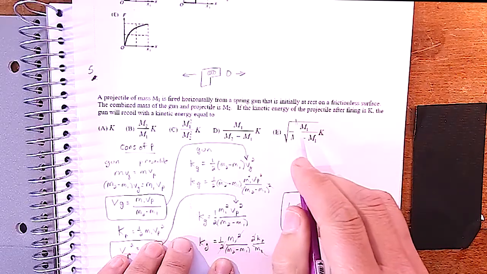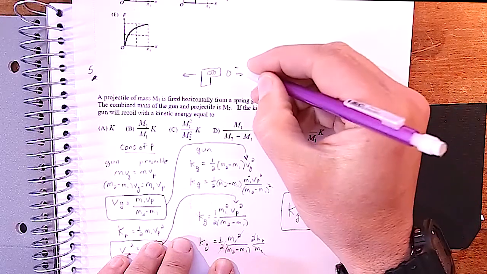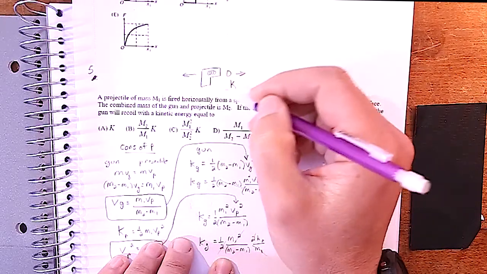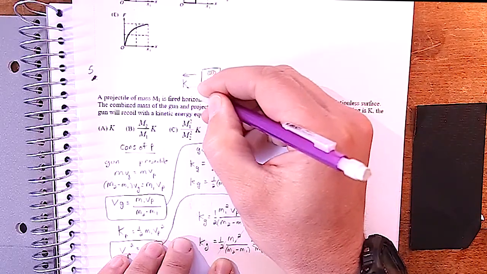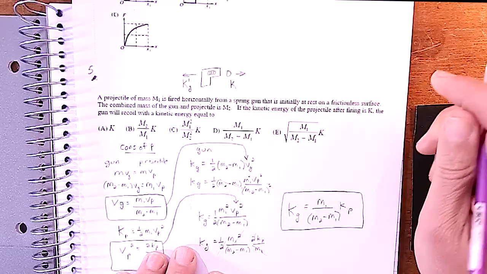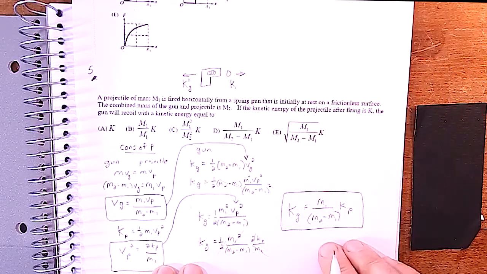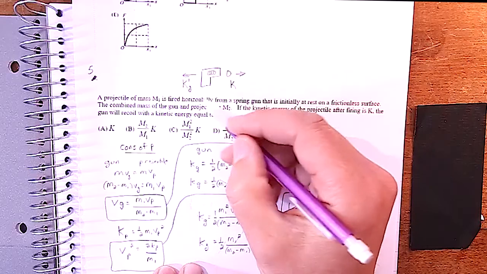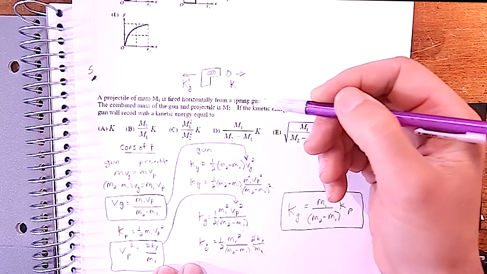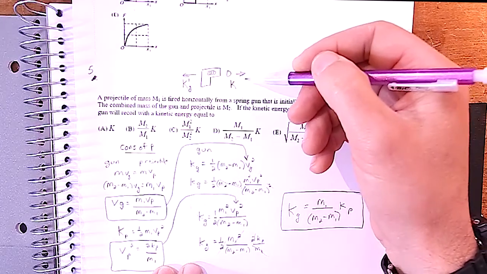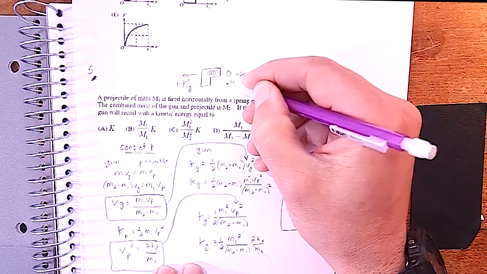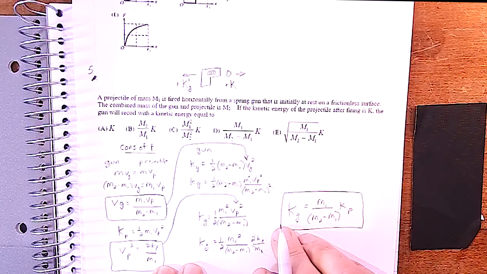And they're saying that the kinetic energy of the projectile after firing is K. So that's K. And they want to know the kinetic energy in terms of that K going back here. So we call that maybe K prime, or I actually called it KG for K of the gun. So to figure this out, we start out with no kinetic energy, and then we end with kinetic energy. So in other words, energy is not conserved. We start with nothing, then we have kinetic energy. Remember, these are both positive because energy is a scalar.